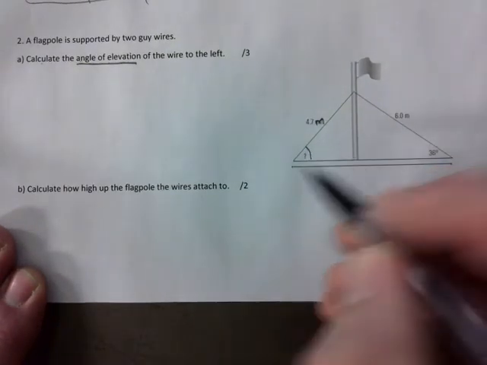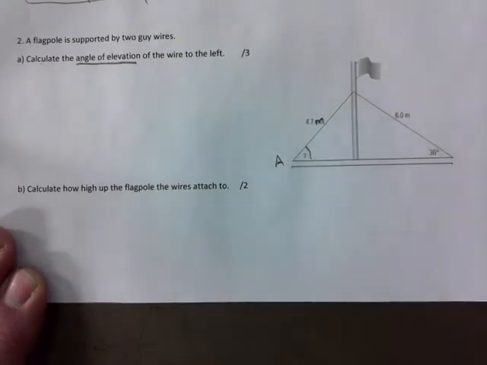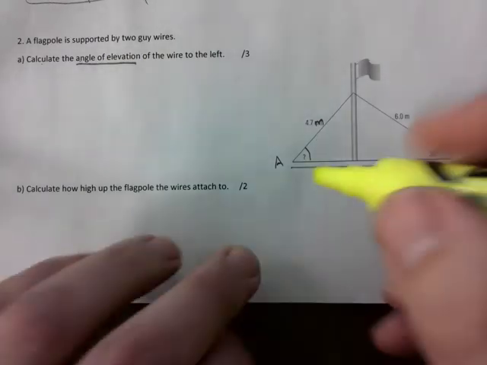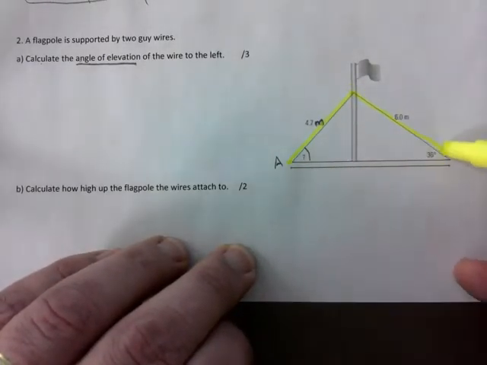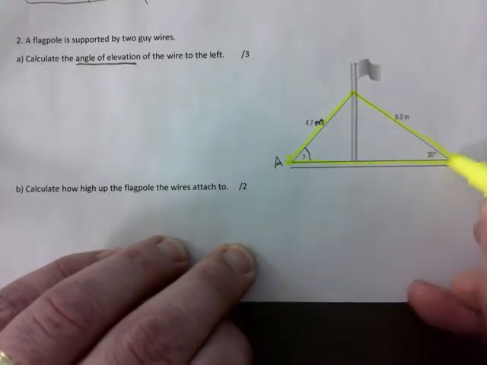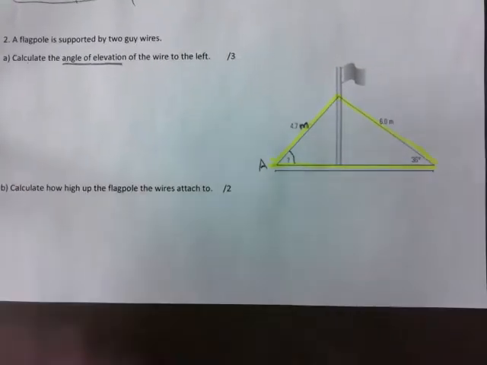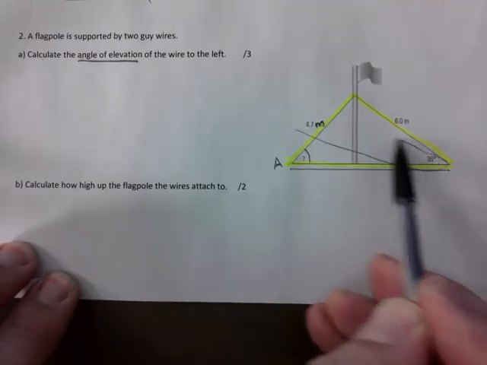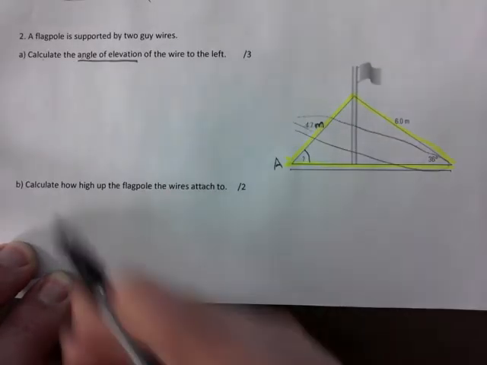So they're asking for this. I'm just gonna call this A, right? I want a letter there that I can reference. If you look at the big triangle, I always do big triangle first. Forget about the pole for now. We don't need right triangles with sine law. And I notice that I have a pair right here, and that's what I'm going to start with.